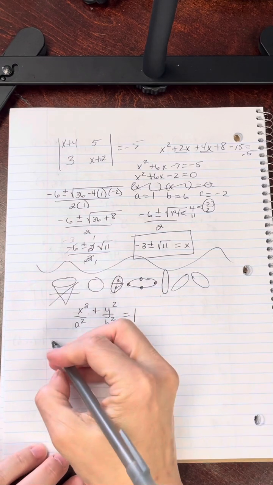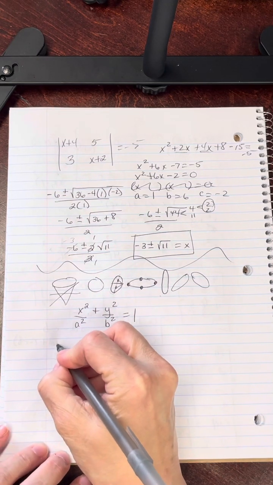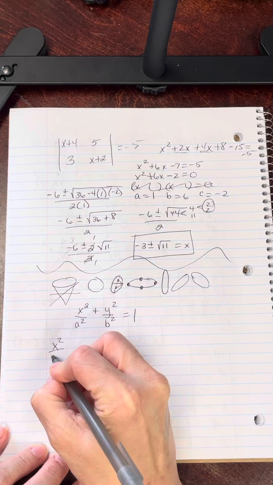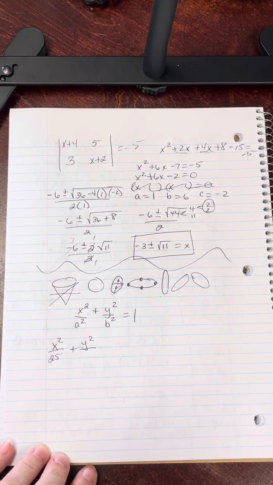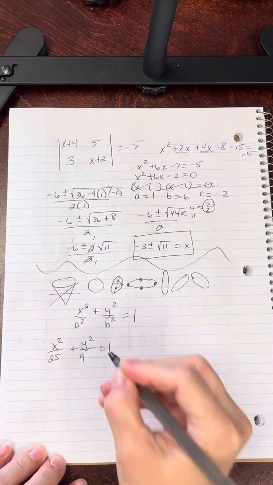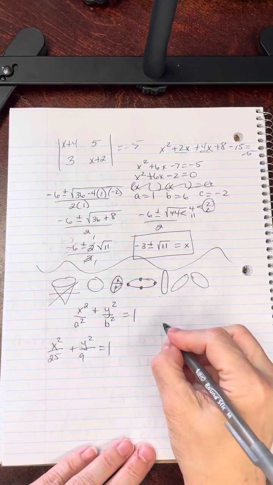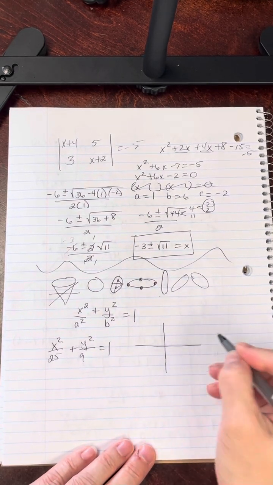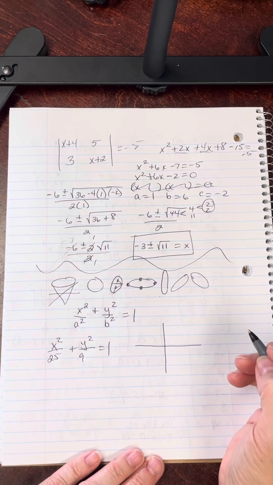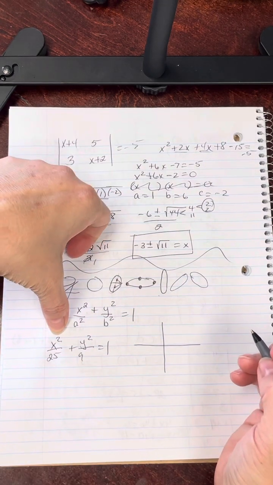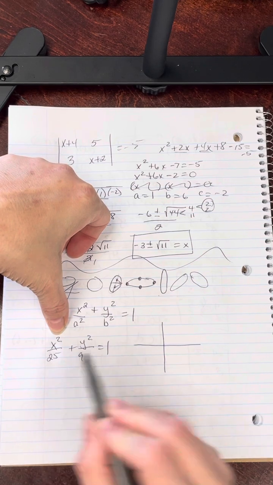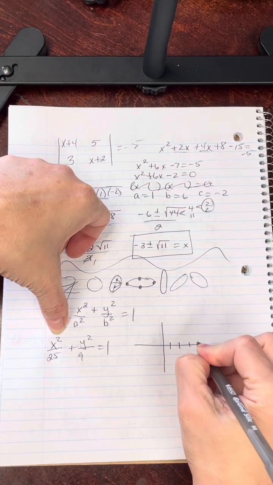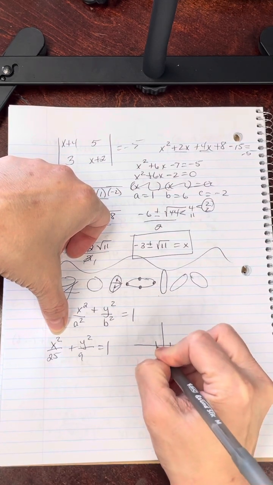All right, so in example 1, it tells us x squared over 25 plus y squared over 9 equals 1. And it wants it graphed. The graph is super simple, unlike the parabola, which is a little bit more work. So on the x-axis, we are going to take the square root of this number. So the square root of 25 is 5, and go 5 on the x-axis.